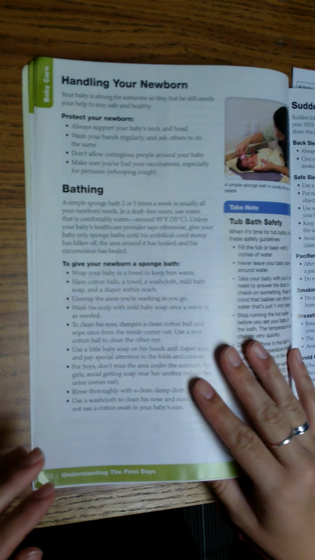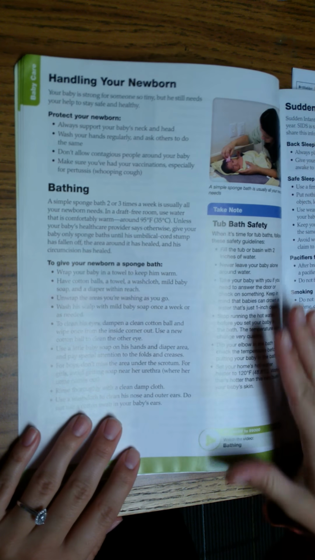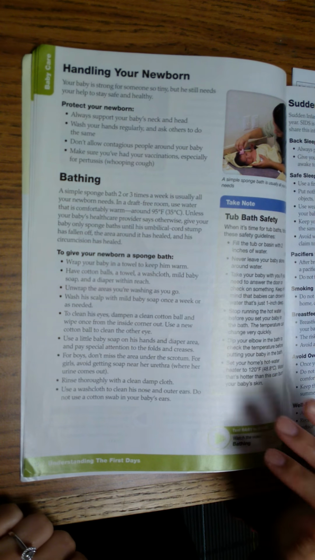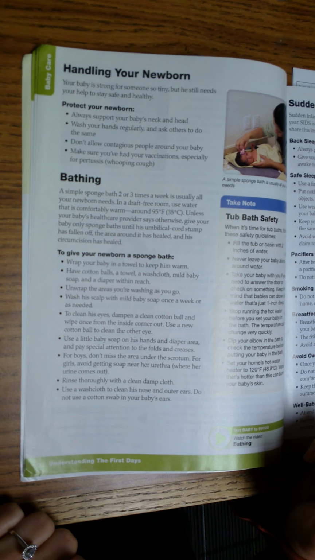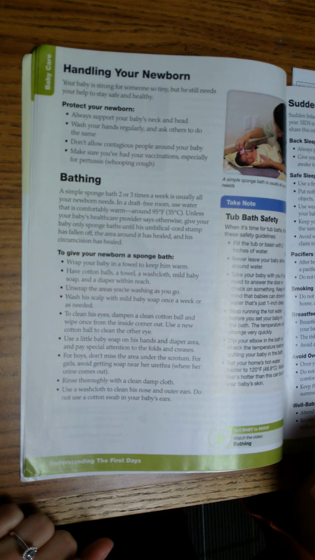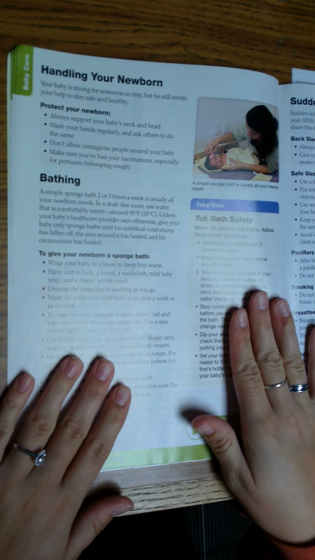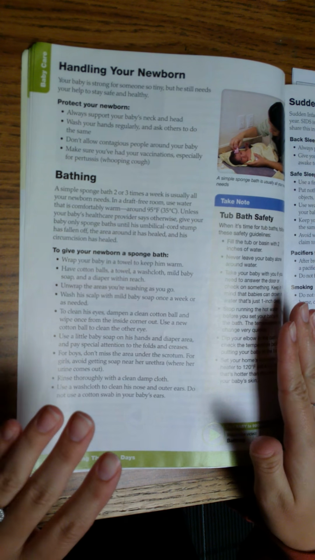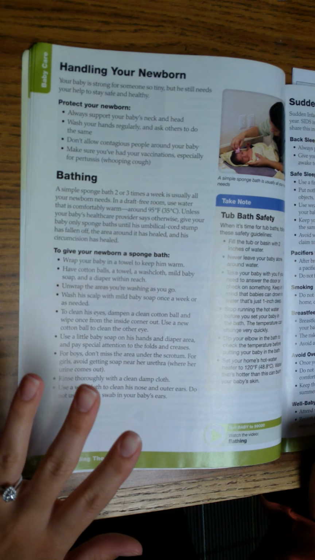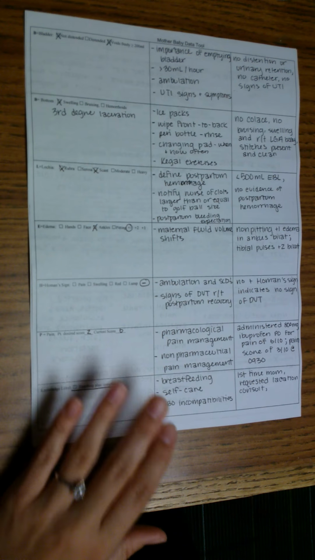This doesn't just eliminate your job of teaching the patient, but it does act as a tool for you to use. So if you're ever unsure what to put in the teaching section of your data tool, grab one of these and take a look at it, because it'll give you some good ideas on what you could or should be teaching your patient about related to postpartum care.